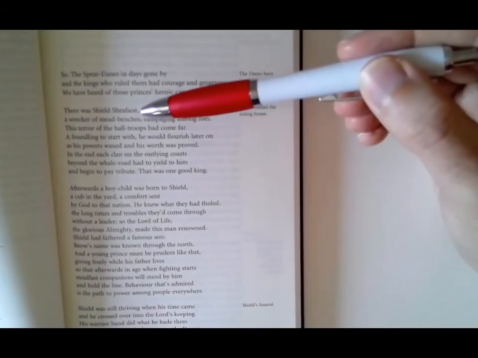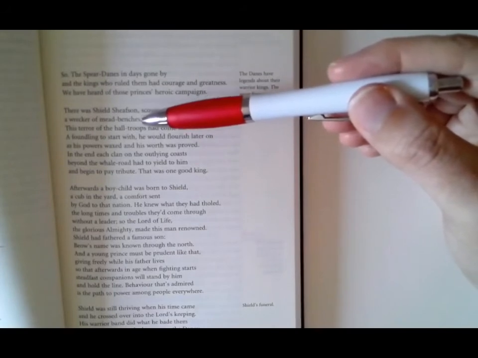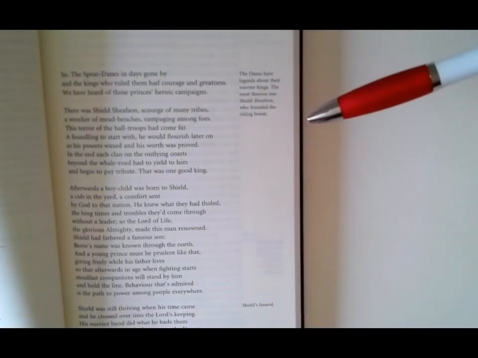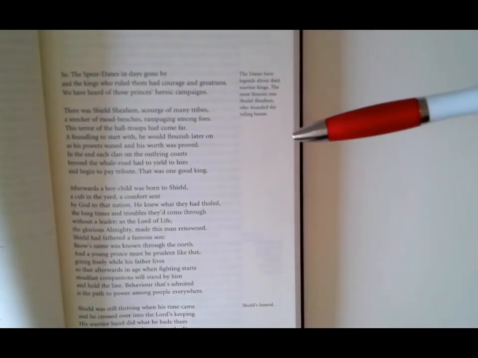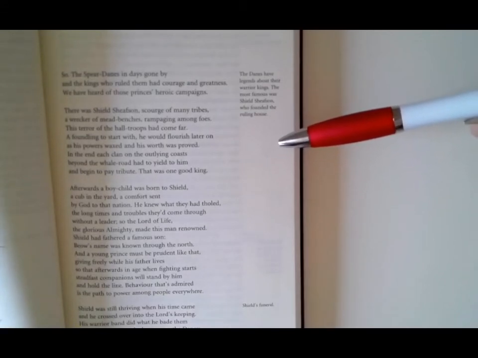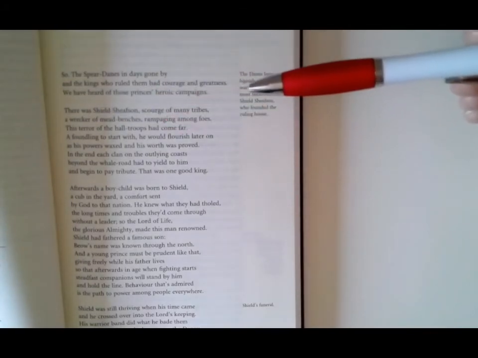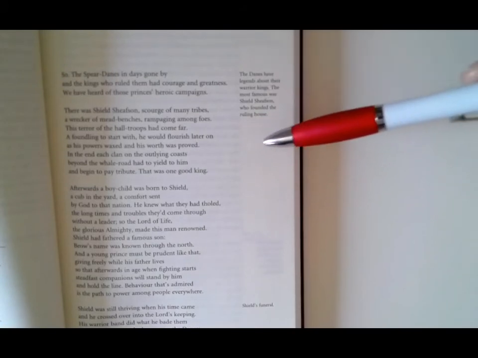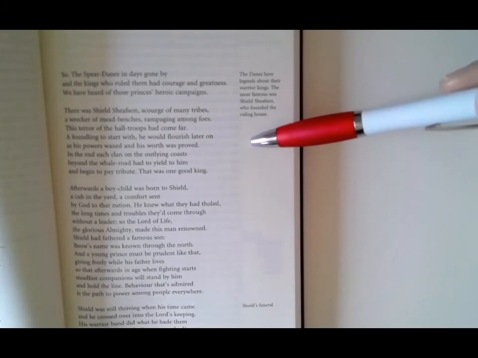Now the mead benches were the places where the nobles would sit with their lord or their king to eat and drink. It's like Heorot was in the story of Beowulf. And these were very important places. They had a great symbolic power. They were symbols of the authority and the wealth and the power of the lord or the king or the prince or whoever was in charge of that part of Europe. So that he was a wrecker of mead benches, this Shield Chieftain, means that he was a real problem for the other lords, the other tribes, the other clans of the area.